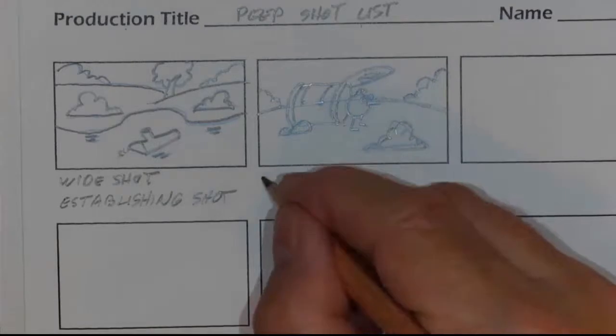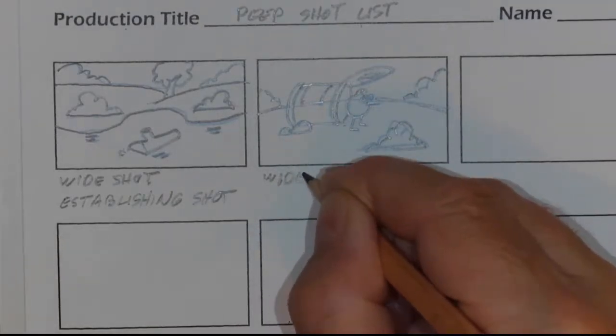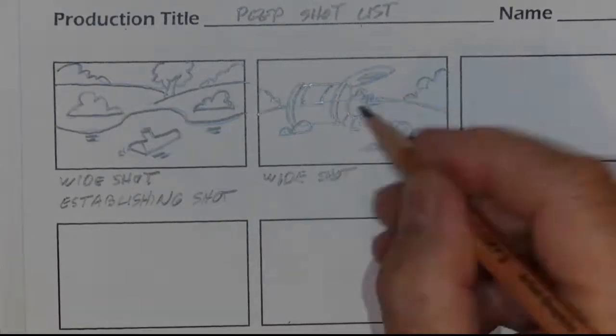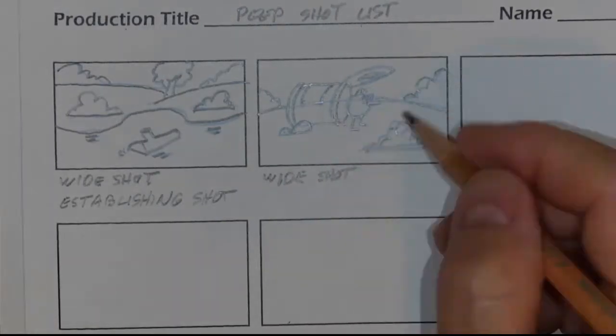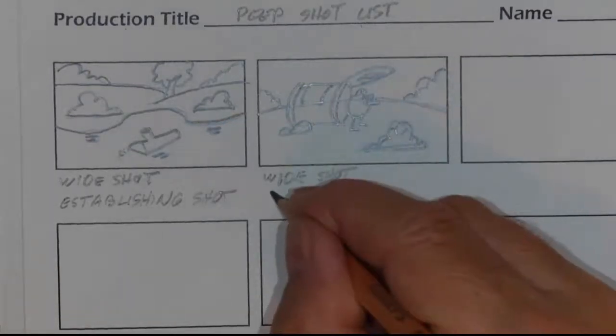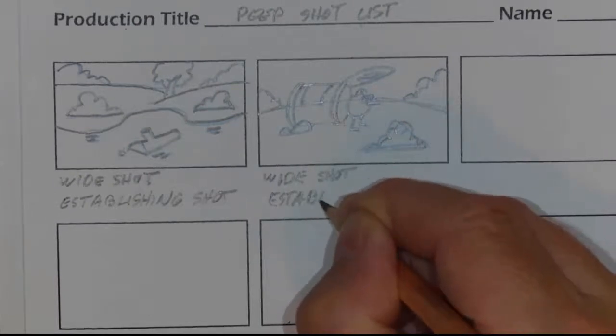So this one also, we can start a show with this shot. So it is also a wide shot. Because the character's relatively small in the scene, we can see the environment. So it as well can be an establishing shot.